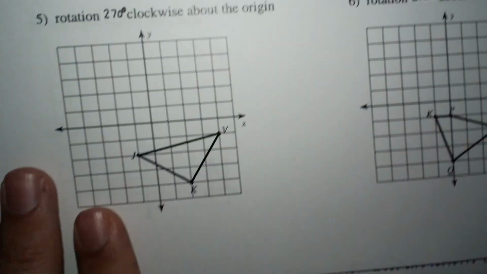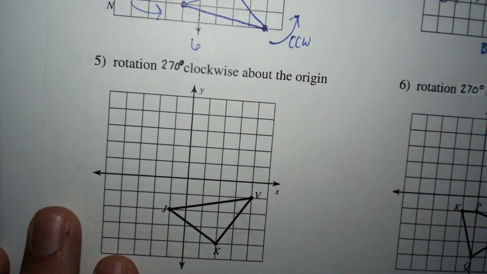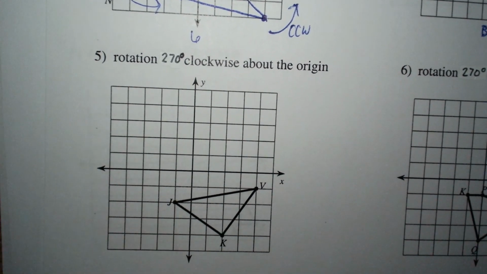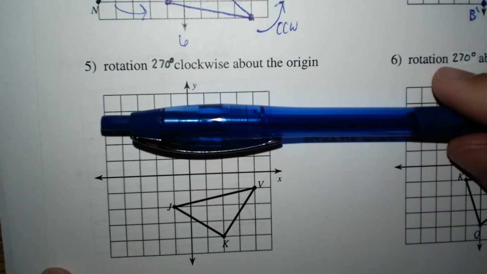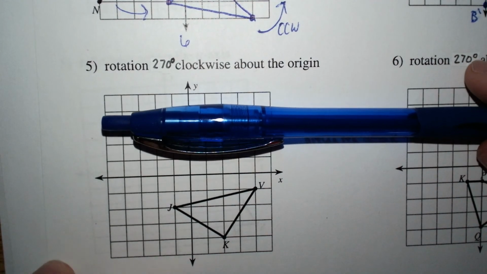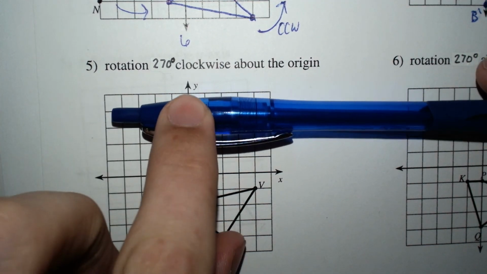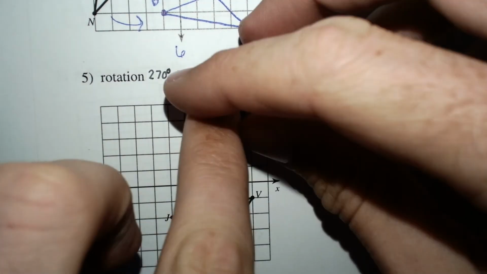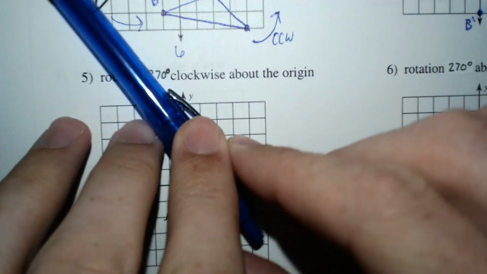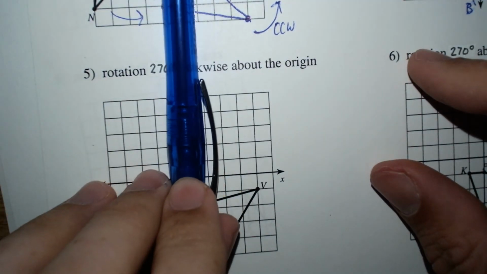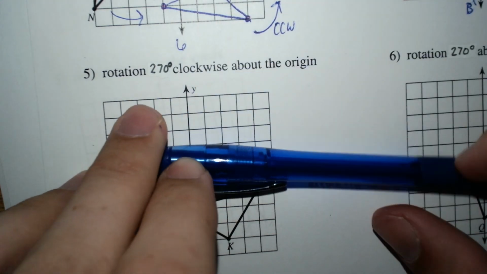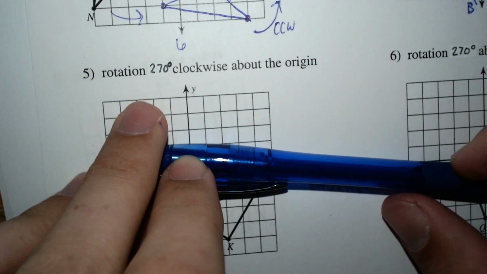Now, the one that gets people is this one here. You don't see it real often, a 270-degree clockwise rotation. Now, if I take my pen here and I rotate it 270 degrees clockwise, that's going to put my pen right there. Now, how else could I have gotten my pen from here to facing straight up?